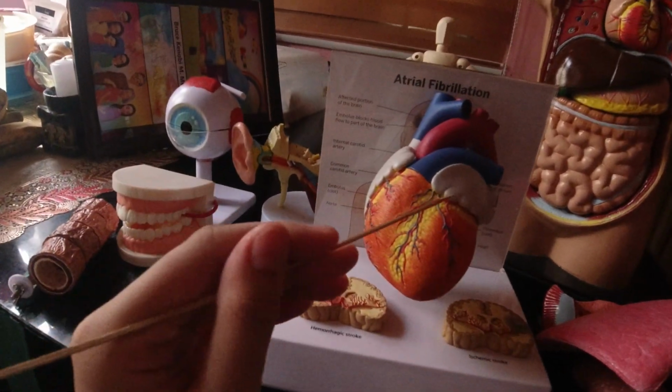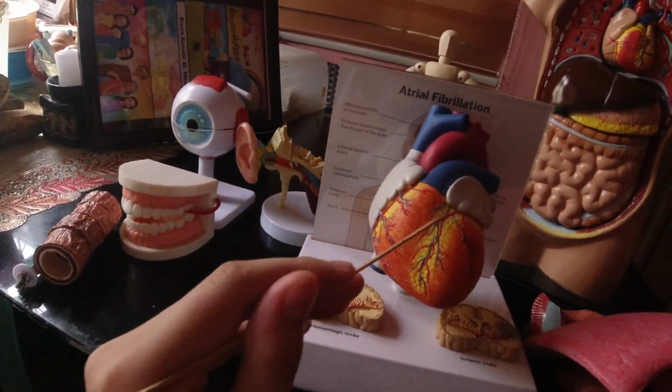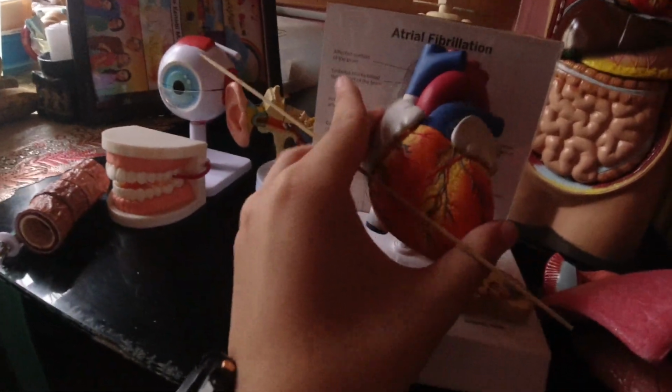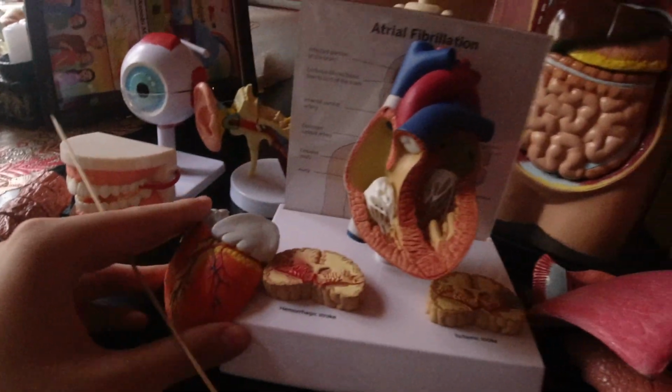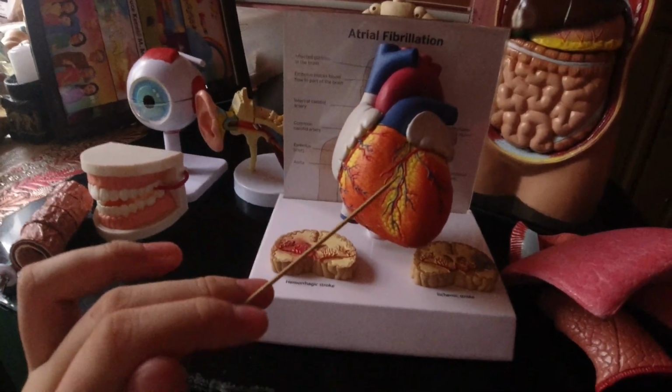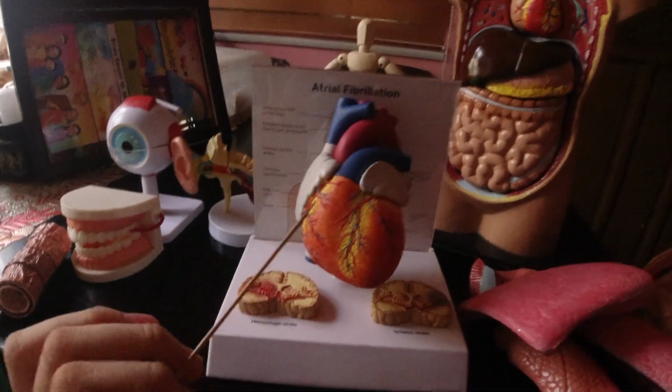The right coronary artery and vein, the left coronary artery and vein. You also have nodes here, but it's not shown. It delays the contraction of the heart so that it takes time to fill up.